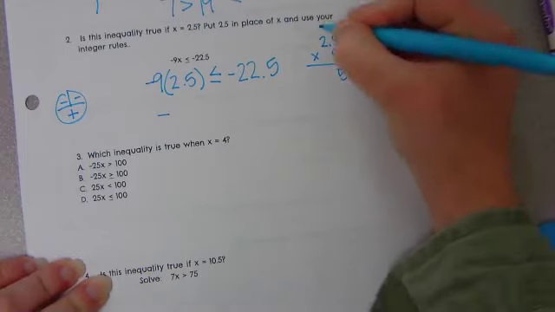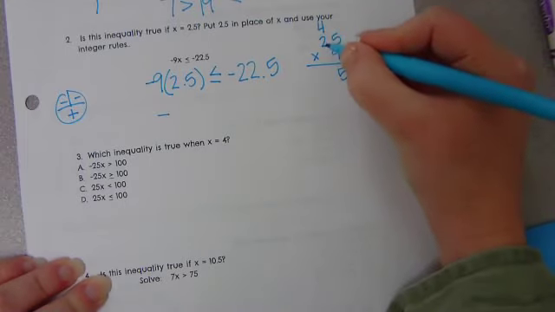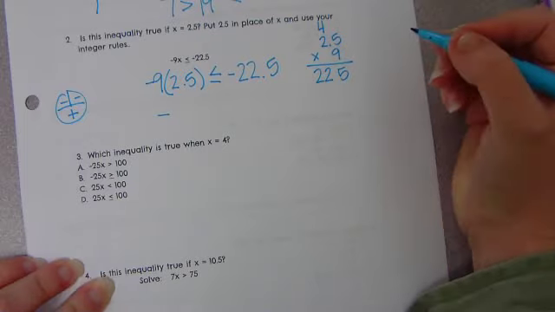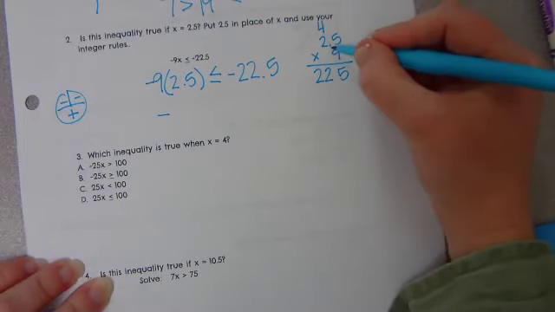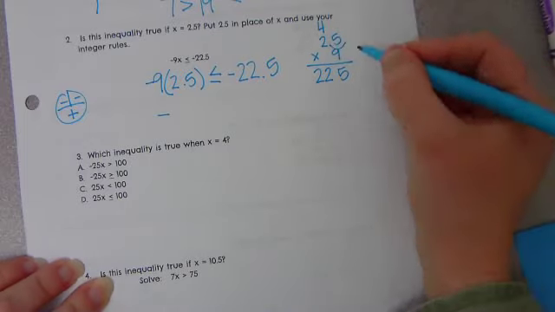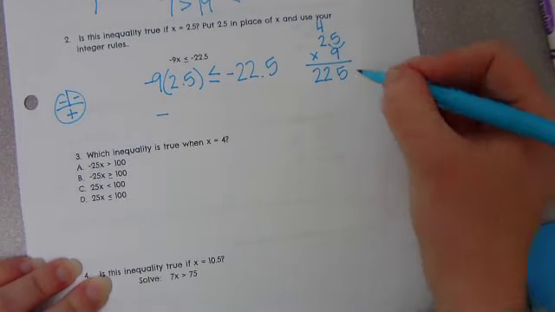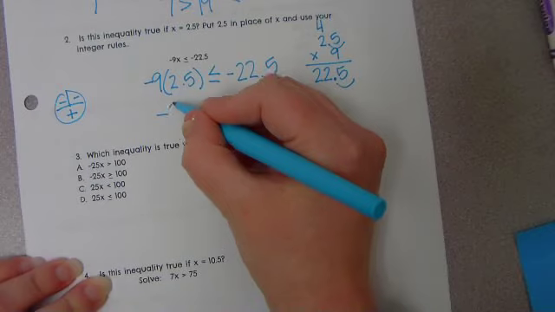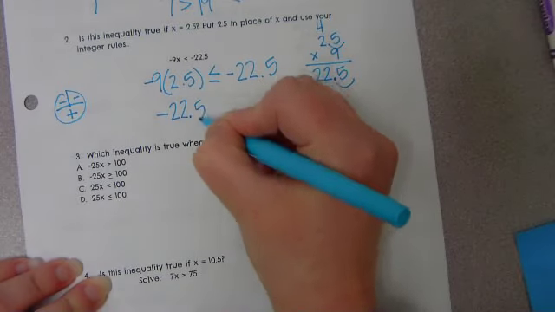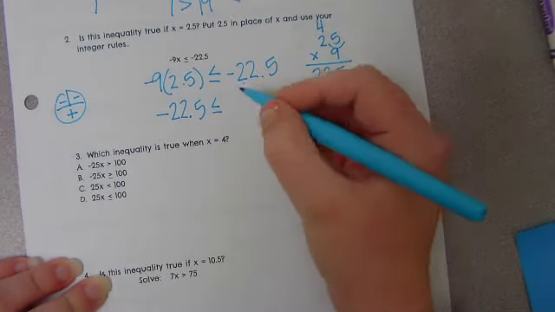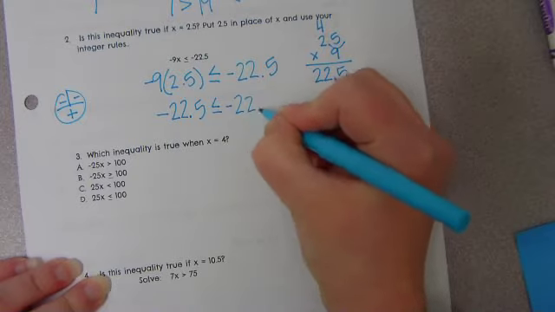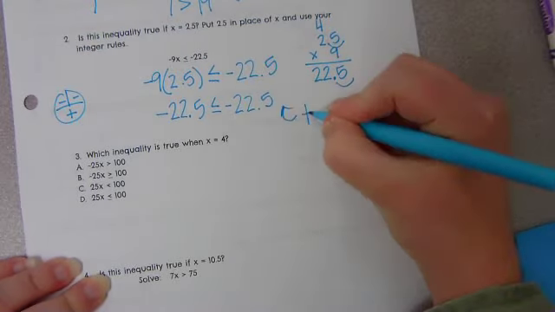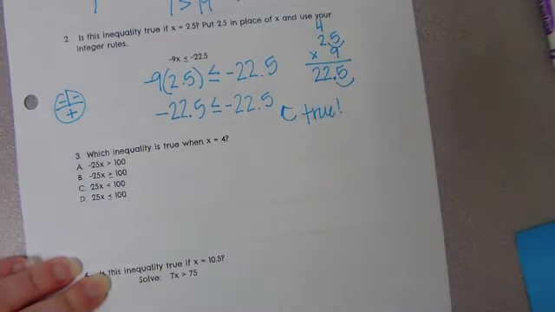Well, 9 times 5 is 45. 9 times 2 is 18, and if I add 4, I get 22. And then lastly, I have to check my decimal. So I know that I moved it one time here, or I had one place value after the decimal in my problem. So I need to take it and move it back one place value. So I get -22.5 is less than or equal to -22.5. Is that a true statement? Yes, it's equal, so it's a true statement.